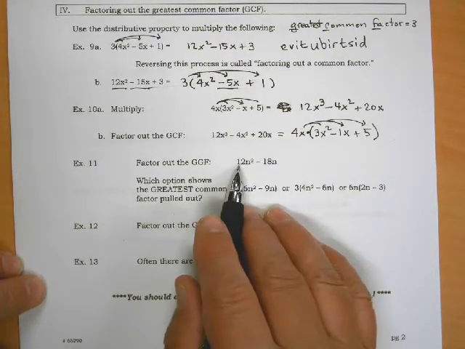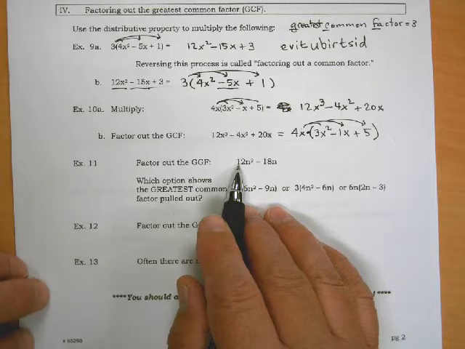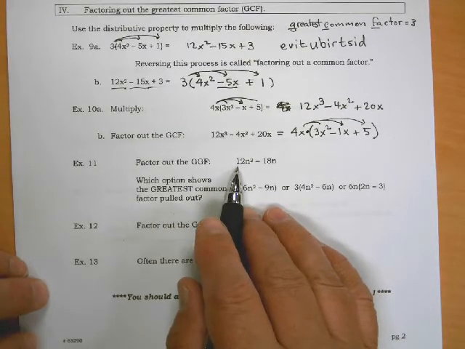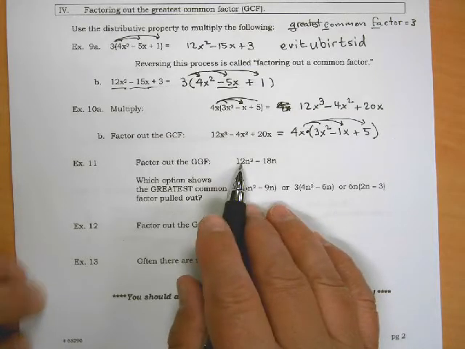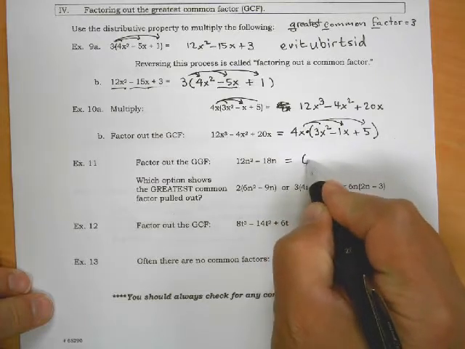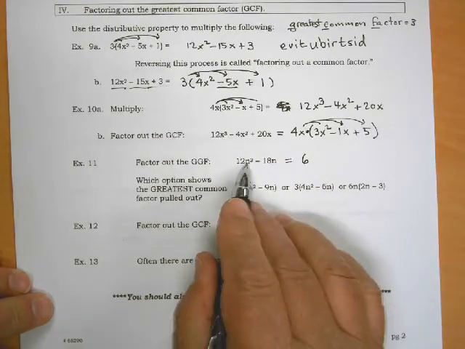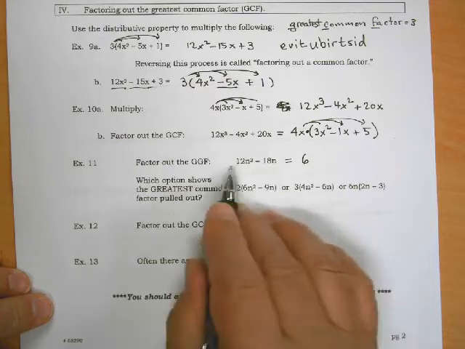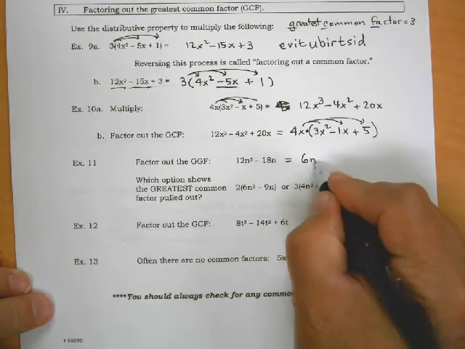Pick on the small guy. The biggest number that goes into 12 would be 12, but 12 doesn't work. It doesn't go into 18. So then you drop down to 6, and 6 does work. But there's also an n in each of these. When there's an n all the way throughout, you're going to have to pull that out.